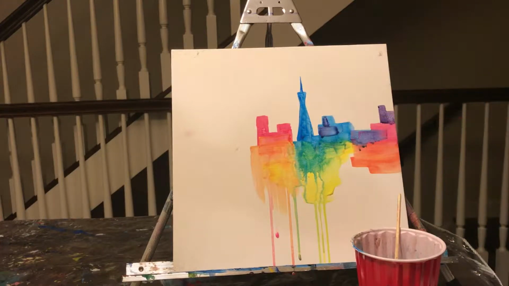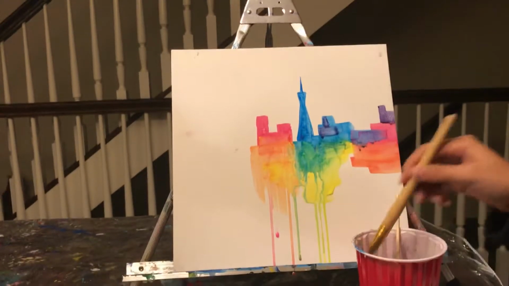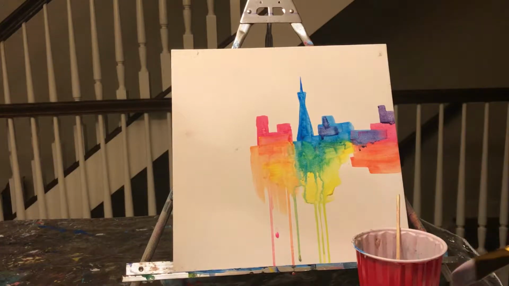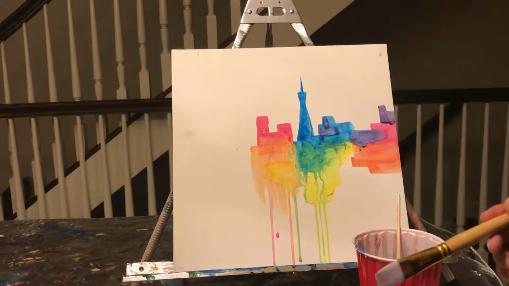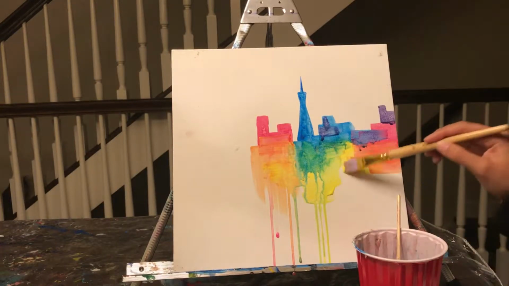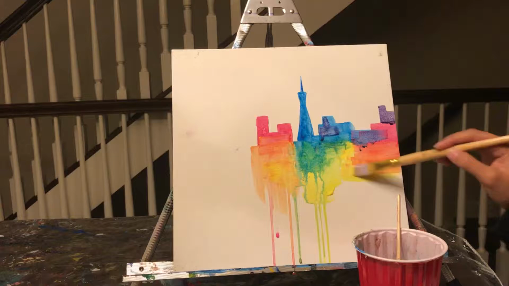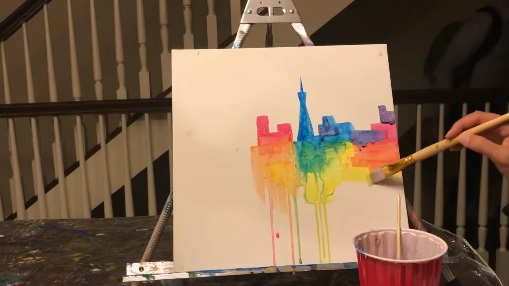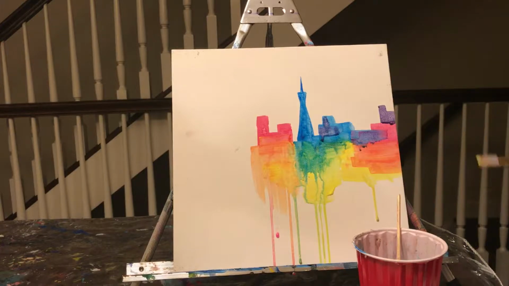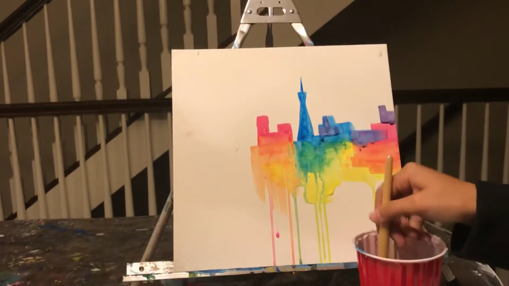You can basically layer some other colors on top of what you already have. With orange, let's see, what goes next to orange? Basically red or yellow, so I might just add some more yellow right here. Okay, and then I can drip it, so adding some water. Okay, and there you have it. So you have some buildings.